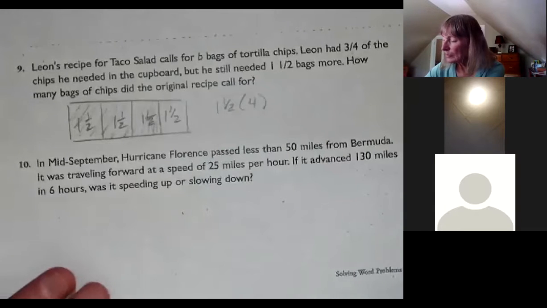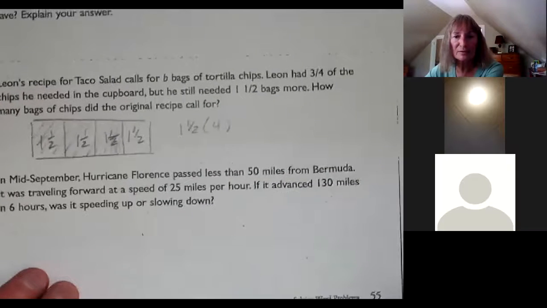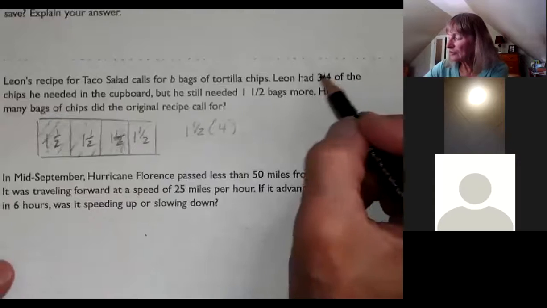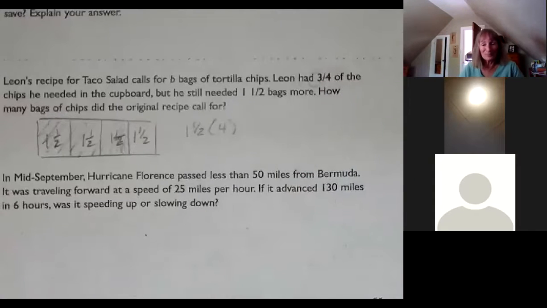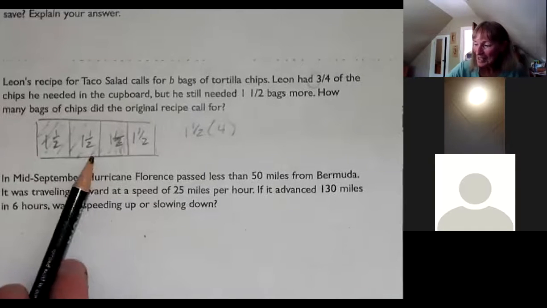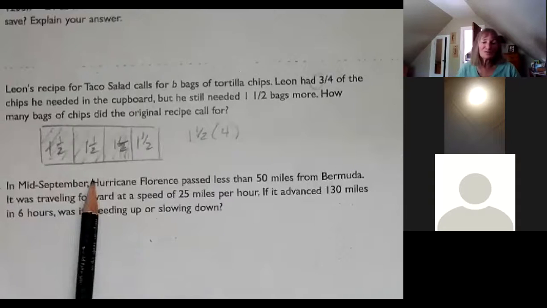I guess what bothers me about this is that it seems like I never use the 3. But anyway, there we go. Is that picture convincing? Do you think that I drew the correct picture to represent the problem? I think it makes sense, the way you drew that. Because it said 3/4 and you needed 1.5 bags more. So that does make sense. Drawing a picture like this is so much easier than trying to figure it out any other way. I'm positive of that.